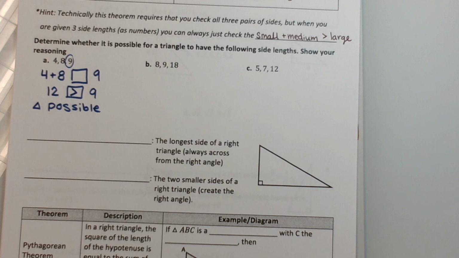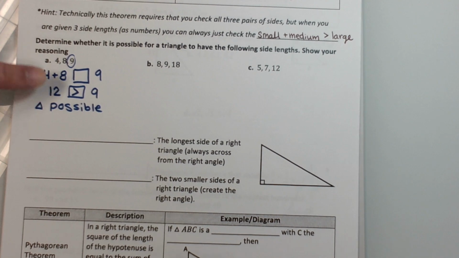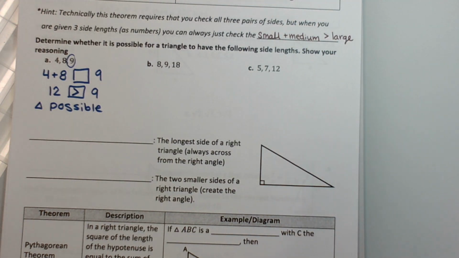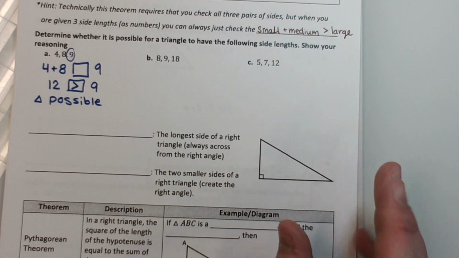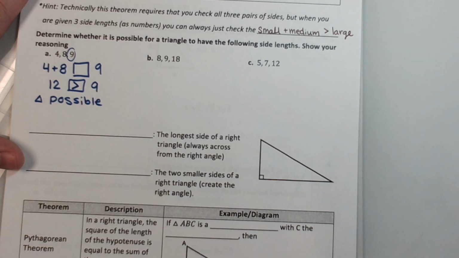That answered the question. Now, it does say show your reasoning, which means this right here, you have to write. If you don't write this step, if you don't circle your 9, that's fine. But at minimum on questions like this, I need to see 12 is greater than 9, the triangle is possible.